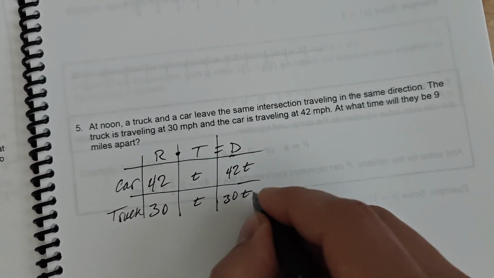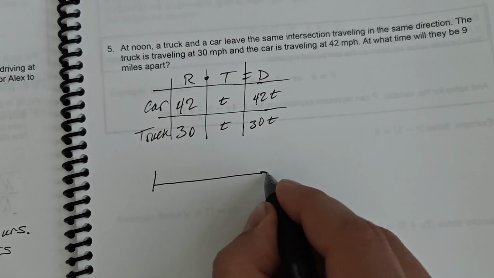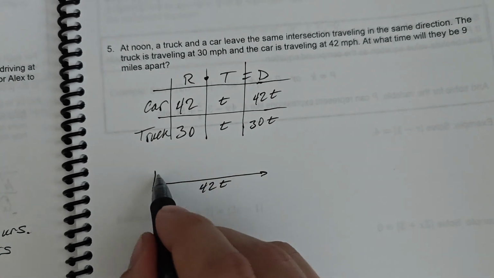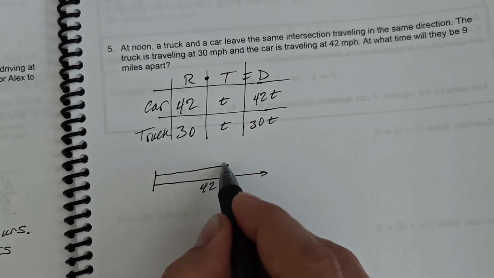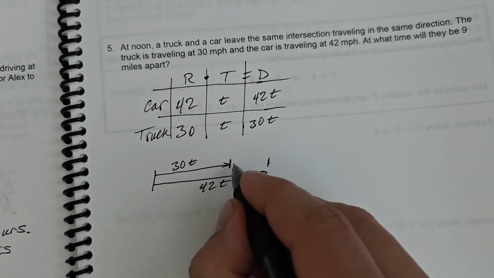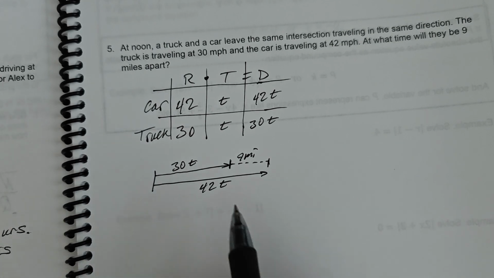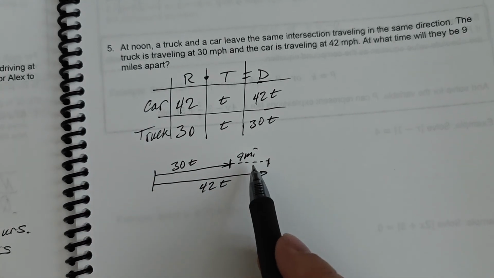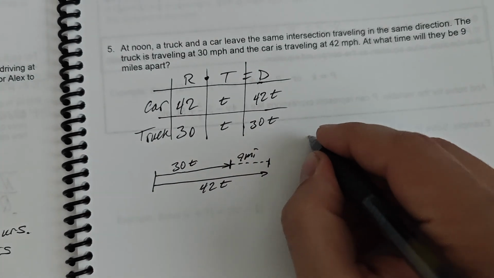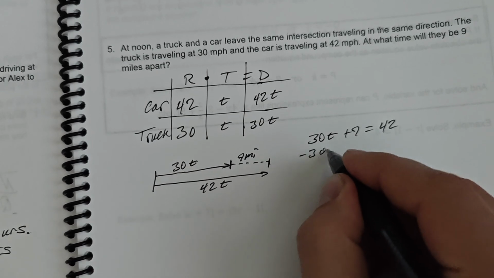Distance here is 30t. So now let's draw some arrows to see what's happening. Here's the car, racing along at 42 miles per hour. Here's the truck, going along slower. He's behind. But the distance that he's behind by when they stop is 9 miles. So you can say 42t minus 30t is equal to 9, or you can say 30t plus 9 is equal to 42t. A couple different ways you can set this up. Either way, you should get the same result.